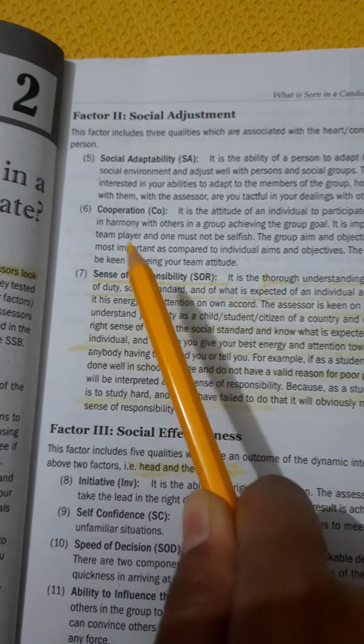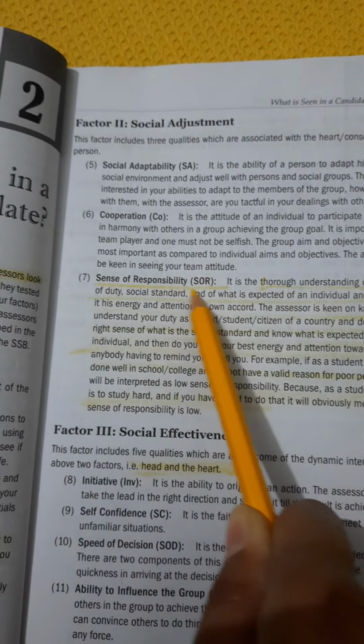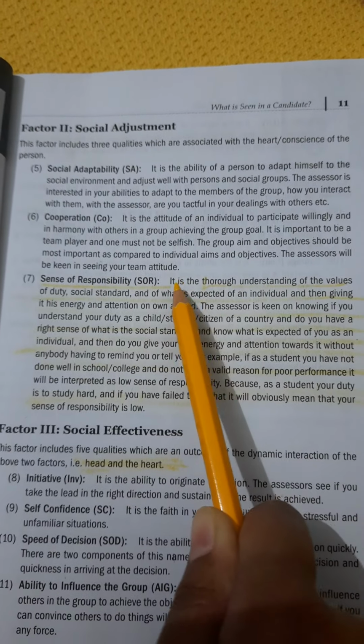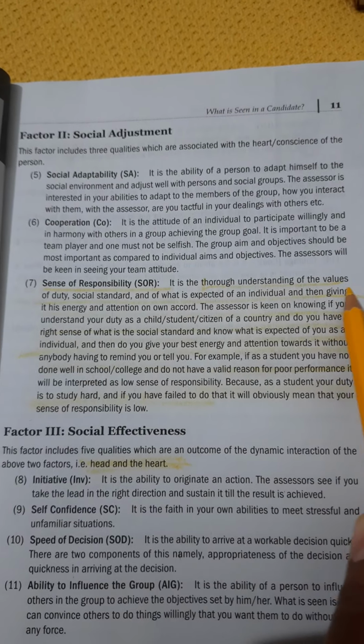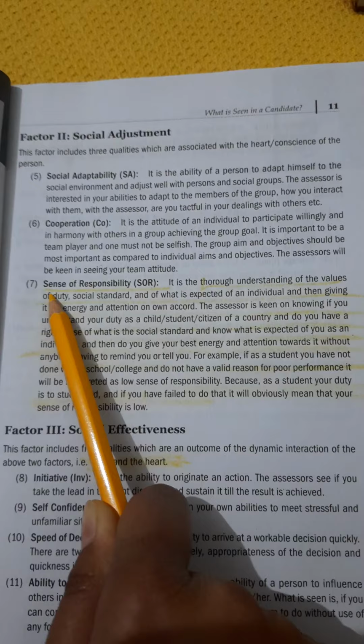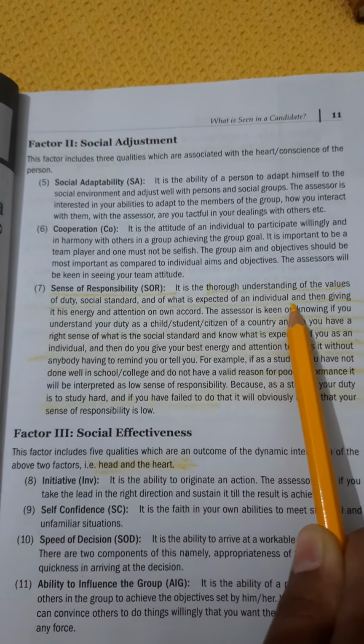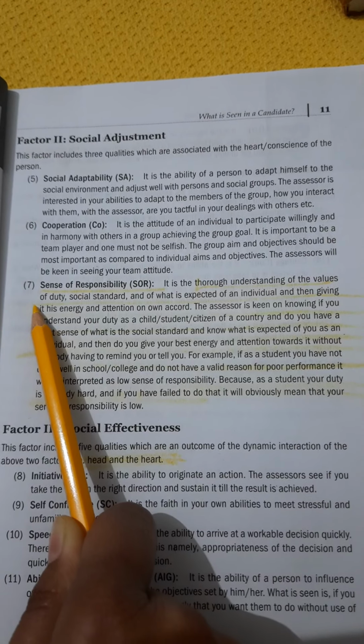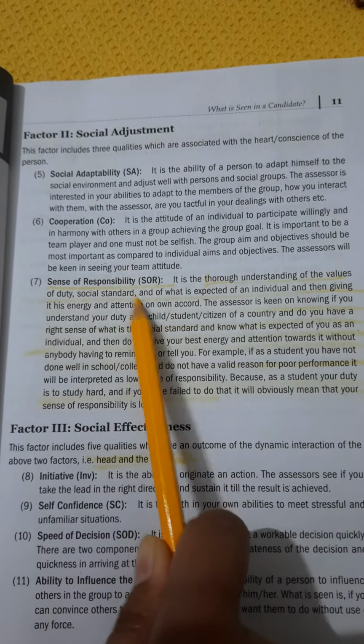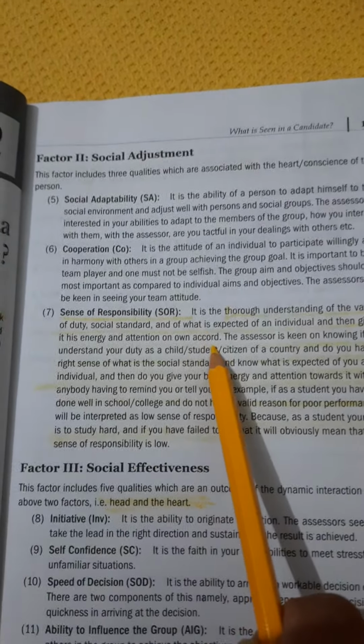Seventh, sense of responsibility, SOR. It is thorough understanding of the values of duty, social standard, and of what is expected of an individual, and then giving it his energy and attention on his own accord.